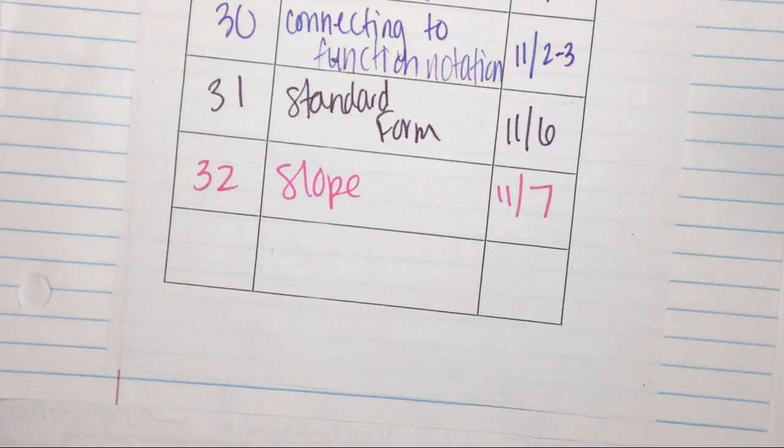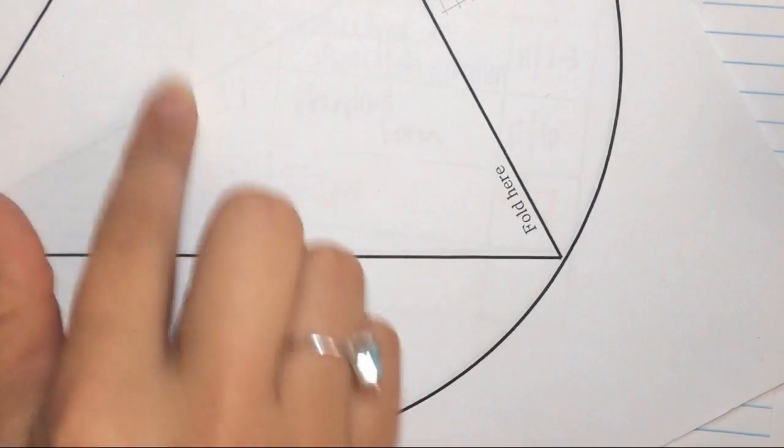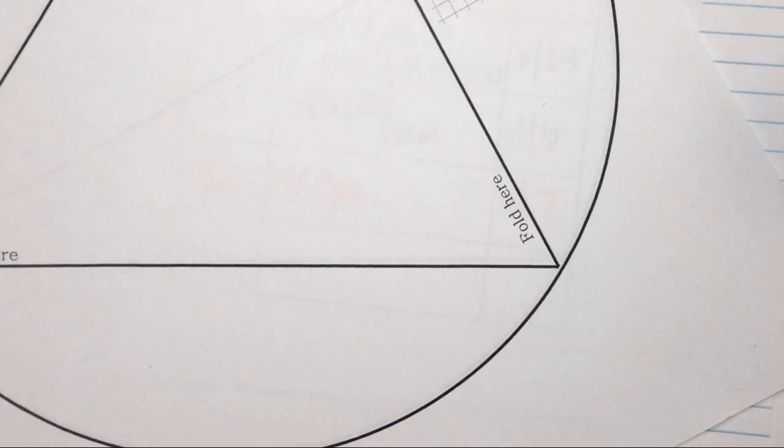Cut your circle out. This is what we're gluing down, so you're going to need to fold the opposite way, okay?